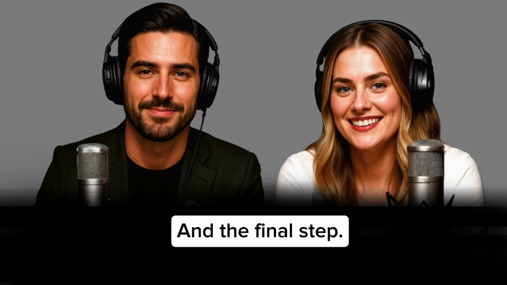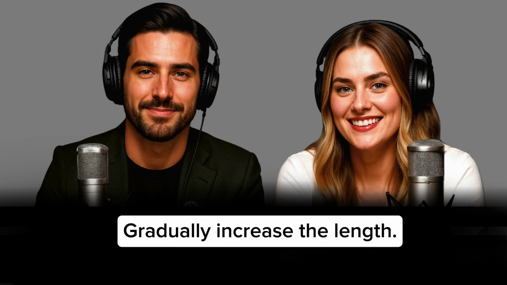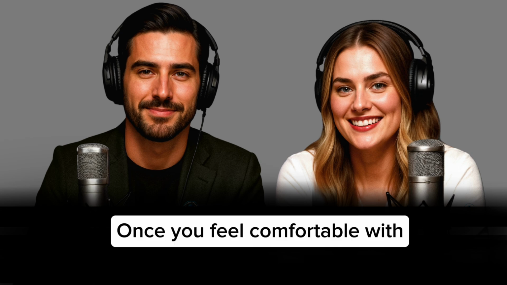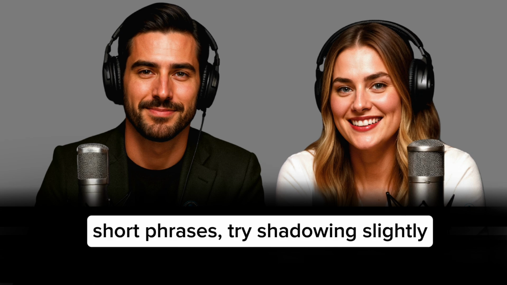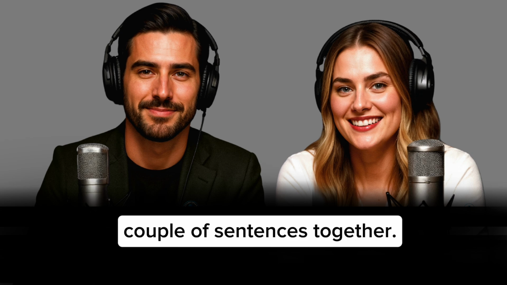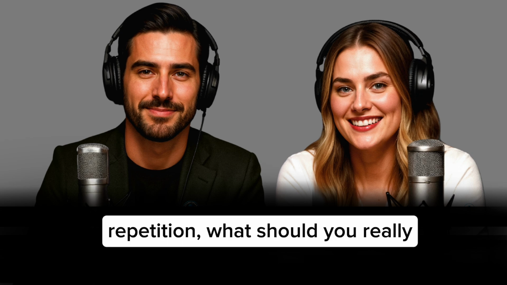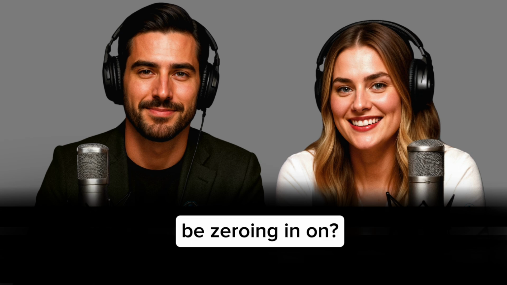Okay, and the final step. Step 5, gradually increase the length. Once you feel comfortable with short phrases, try shadowing slightly longer sentences, then maybe a couple of sentences together. Build up your stamina. Right, so while you're doing this repetition, what should you really be zeroing in on? Is it just getting the words right?